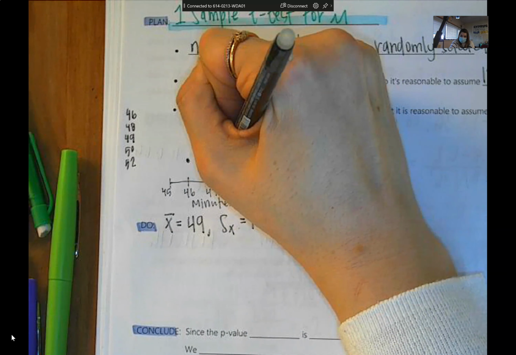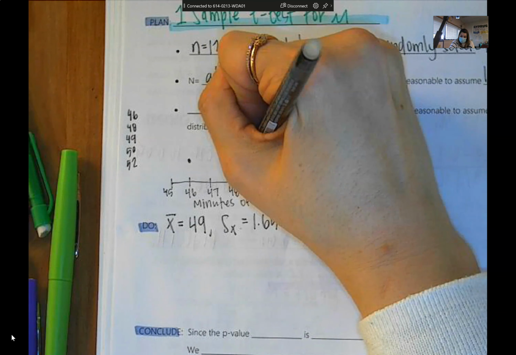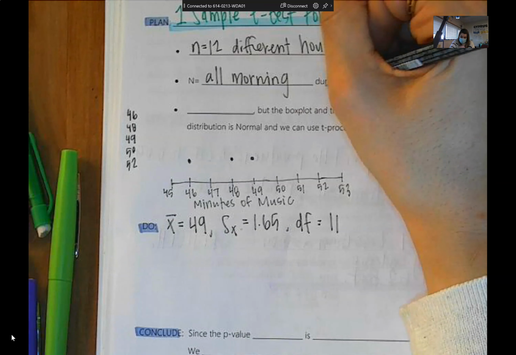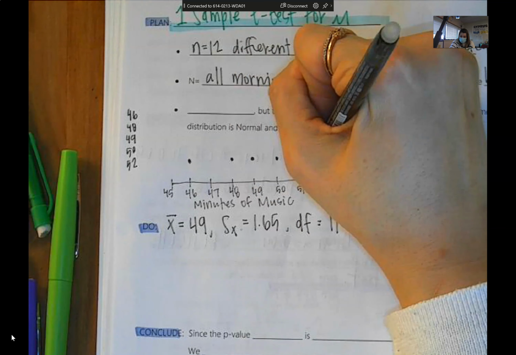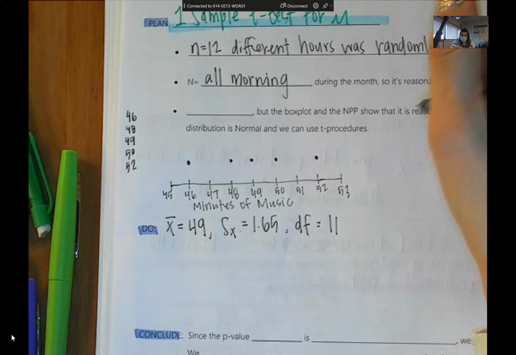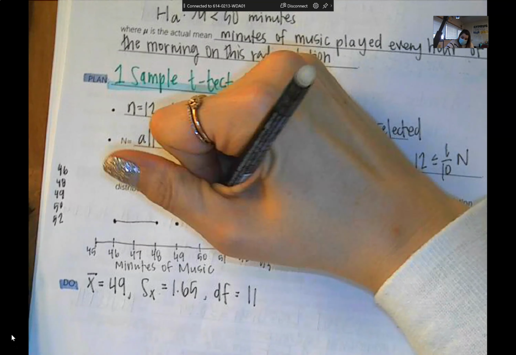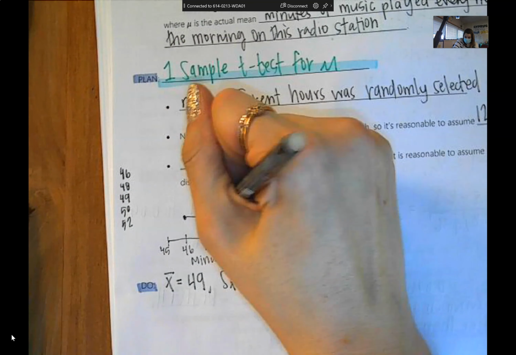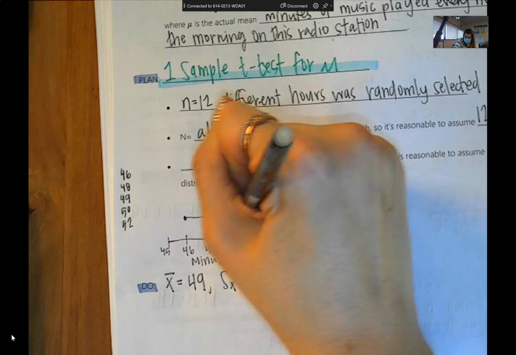Q1, 48. Median, 49. Q3 is 50. Max is 52. Then I connect my straight lines, do my box.